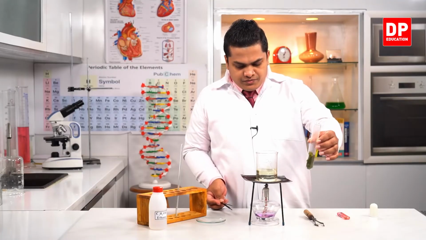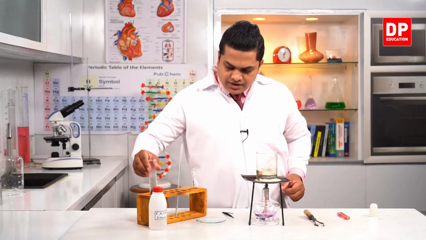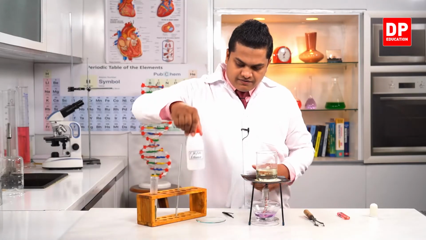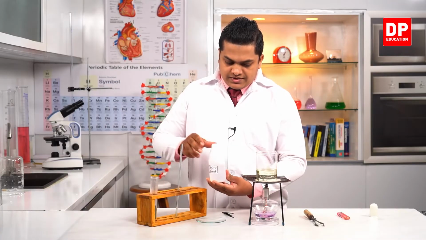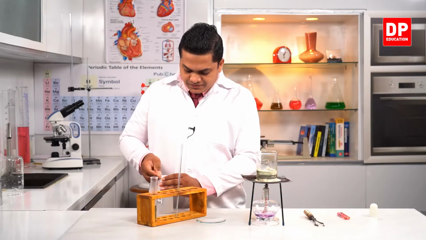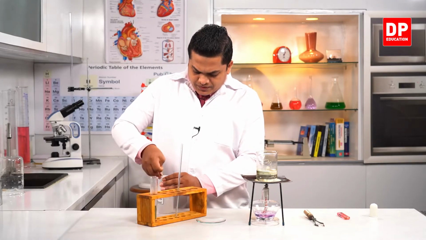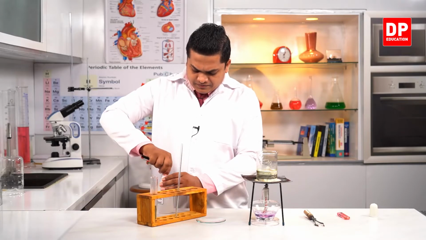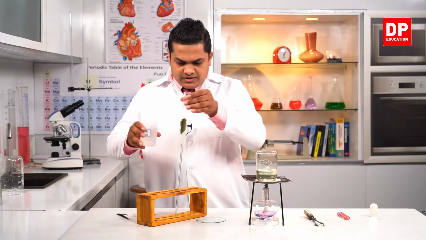Now what you have to do is add some alcohol into the boiling tube. I have alcohol with me right now, so I'm going to insert some. Alcohol is highly flammable, so it's wise to keep it away from the fire, and we'll insert.